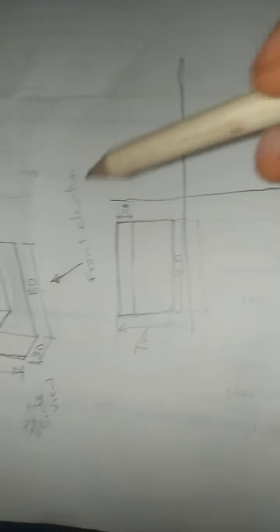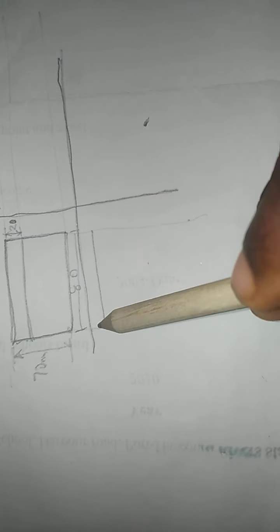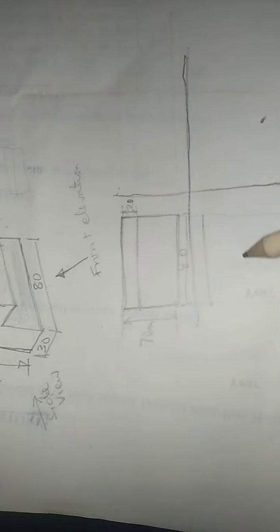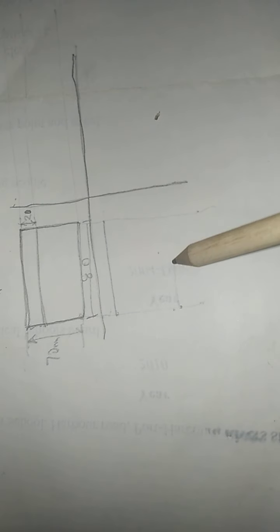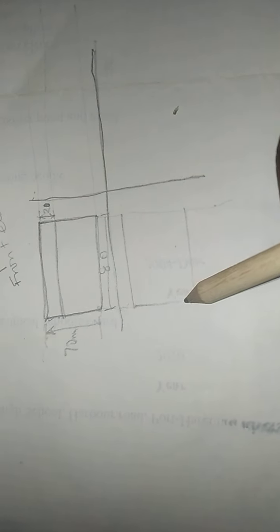So we draw the first line. This is the line. You're drawing the first line. All right. Then you measure from here to here, which is 50. You measure 50 from here to here. So you draw your line. So you're going to have something like this.